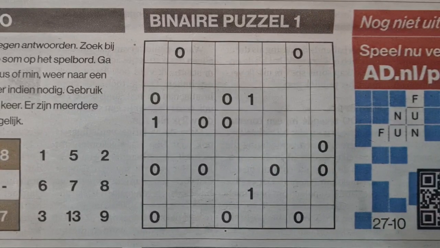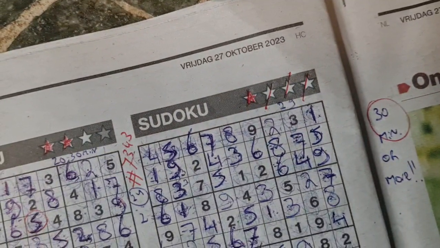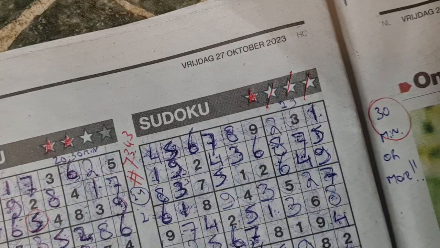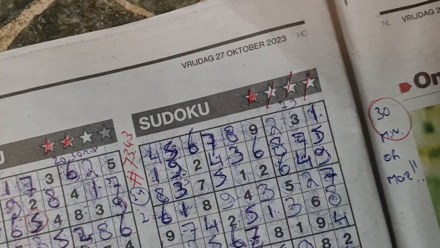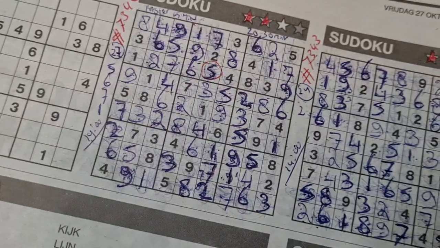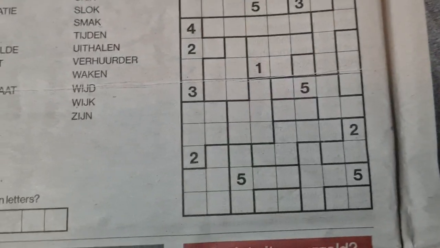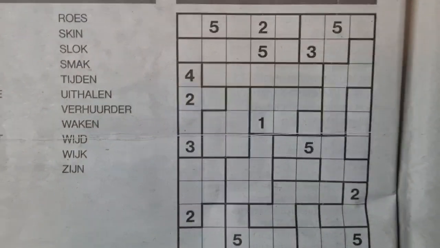Welcome back with the third puzzle in this edition of today's newspaper on Friday. Yes, last working day, Friday, October the 27th, 2023. Already solved two puzzles, the 3 stars and the 4-star Sudoku. So two puzzles remain, the jigsaw Sudoku and the binary.